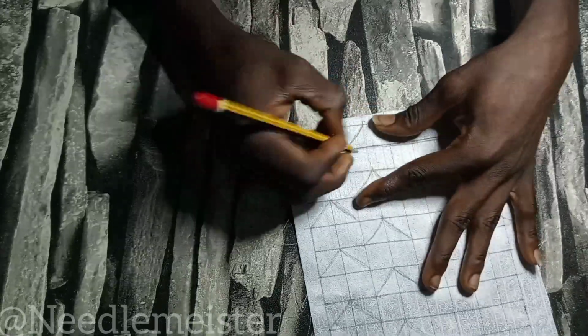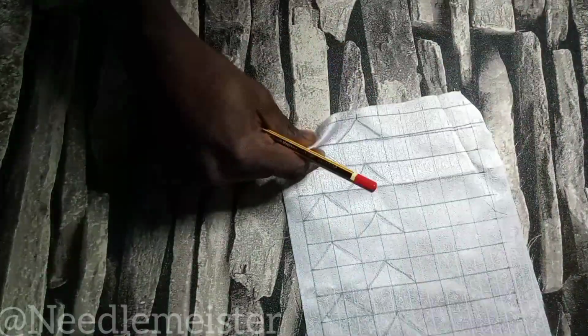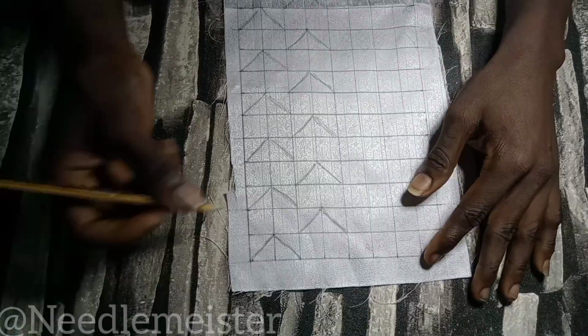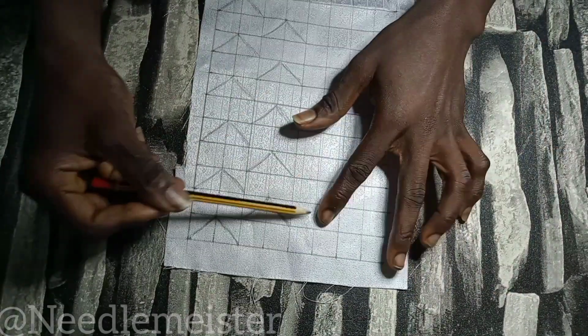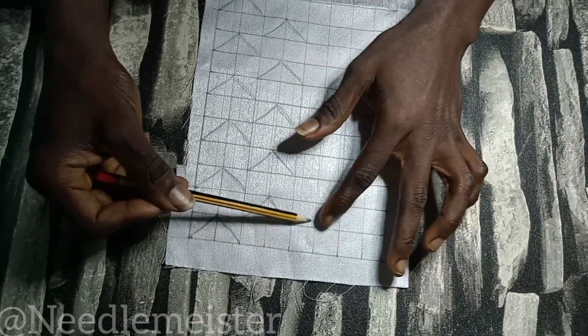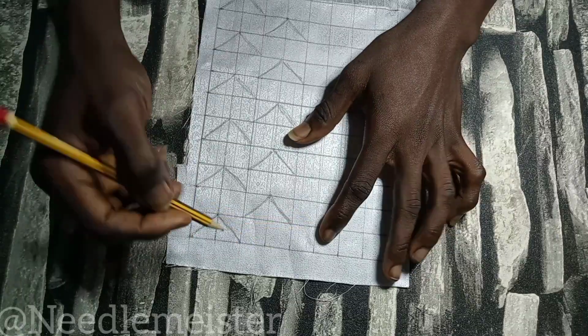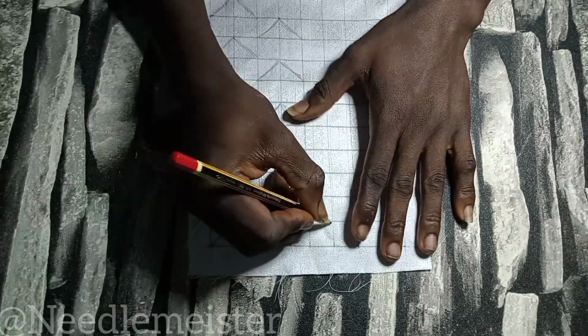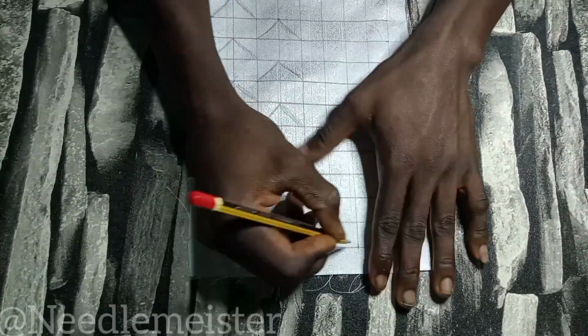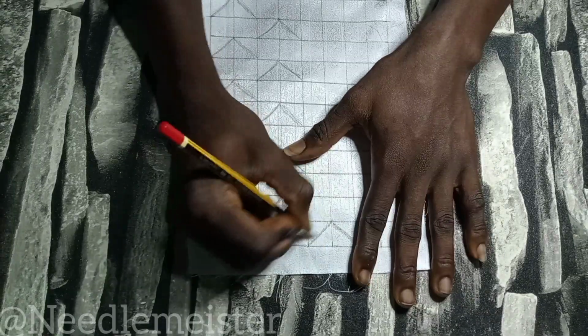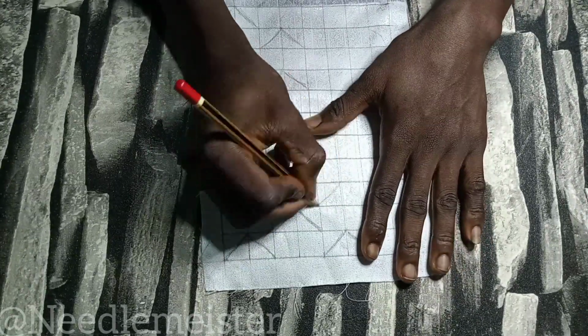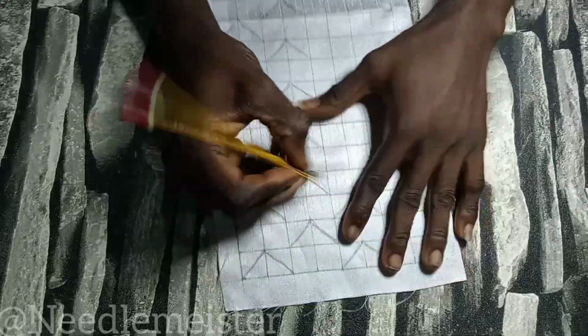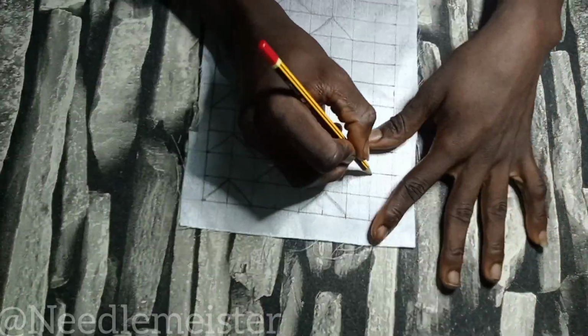Now on the next 2 columns at a row above the second. The next 2 at a row below.